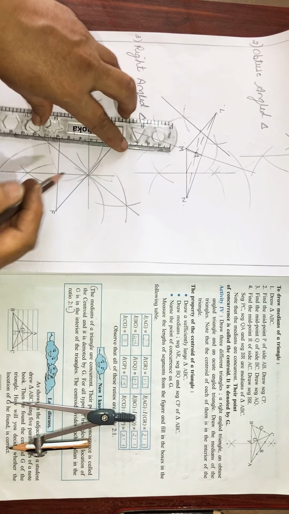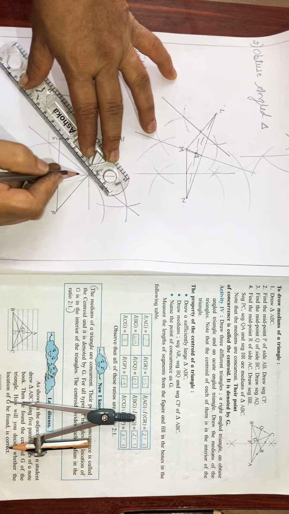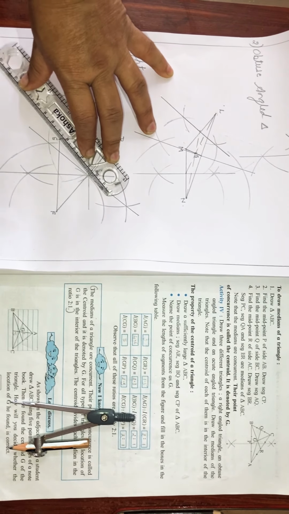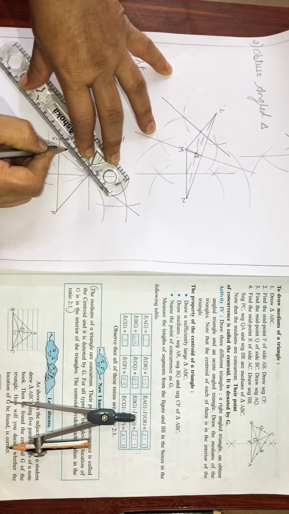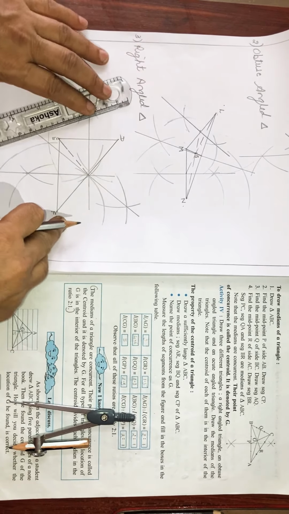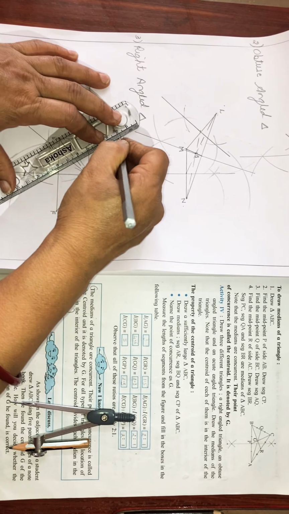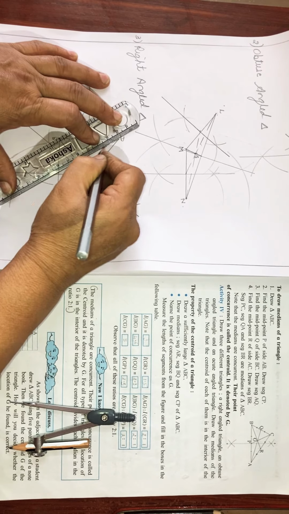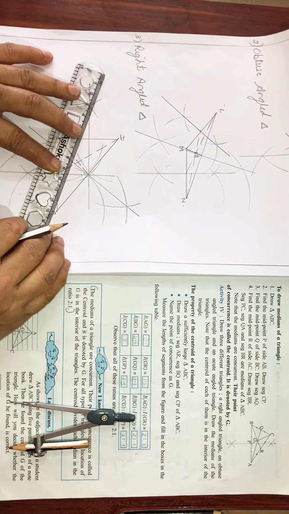Now, for this one, it will be here. Yeah. For this one, it will be here. I have drawn the broken line. Then, for this opposite one, it will be here. Next, for this one, it will be here.